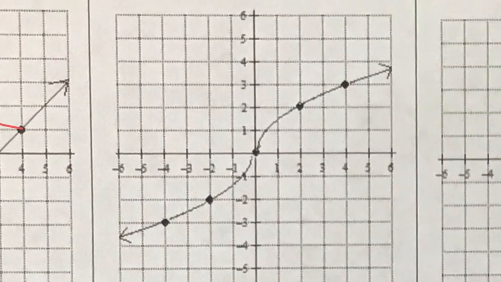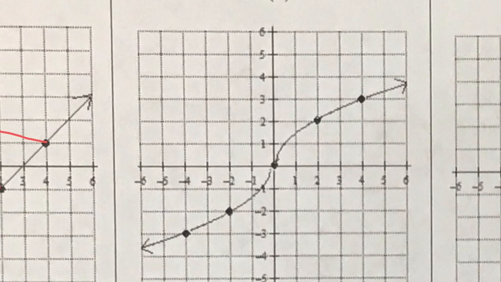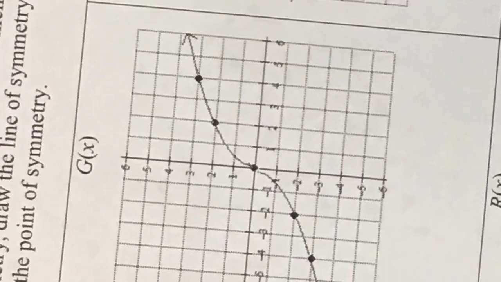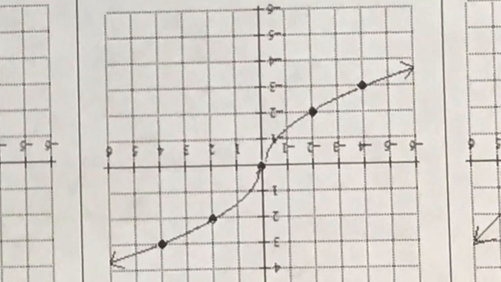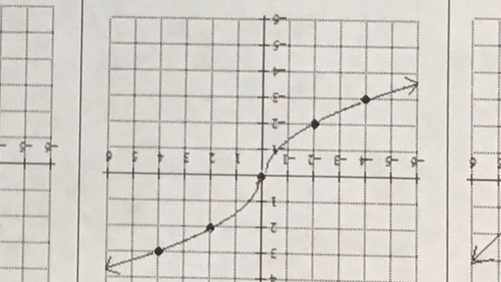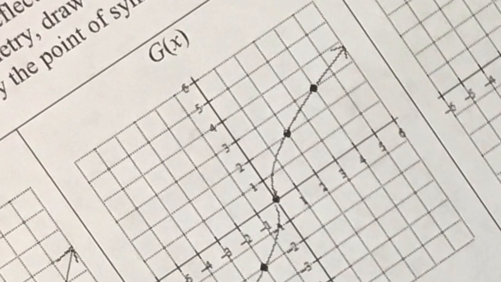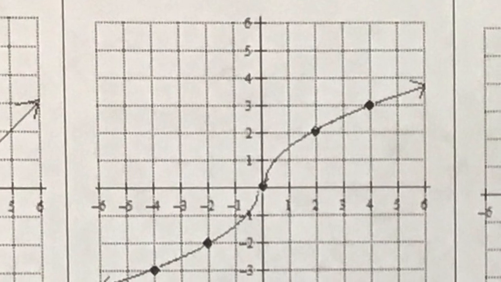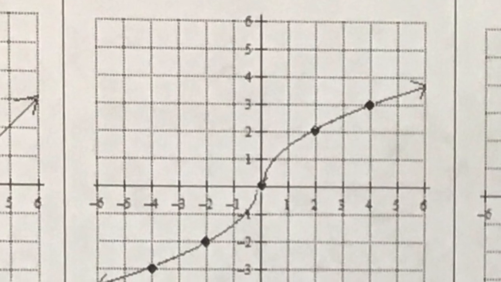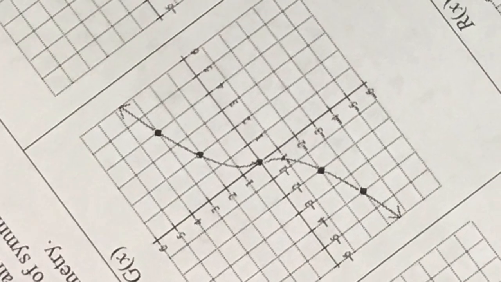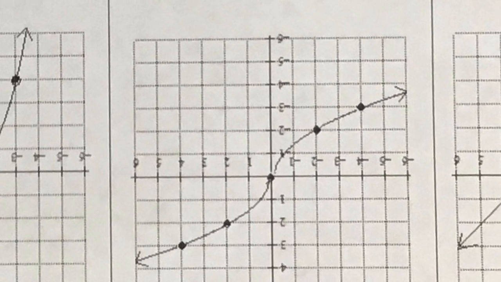Okay. What about this one? What type of symmetry does this have? Can I fold it or do I have to spin it? Spinning it, right? So let me see if I can spin it. If I take this graph like here and I make it do a 180, does the graph look exactly like how it started? Does this graph right here look exactly like this graph right there?